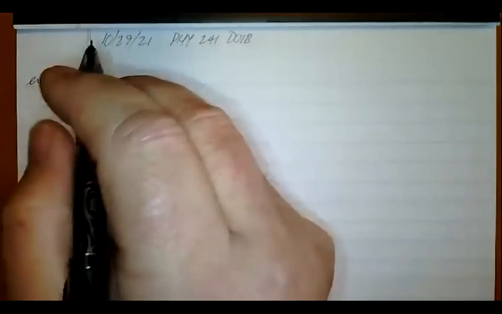And today's date is 10/29/21, and this is P241D01B. And I think this black pen's about to die, so I've got to keep an eye on that. Let me turn on my document cam because y'all don't want to look at my liver spotted forehead. I look like Jimmy Carter a little bit. All right. Anyways, here we go.